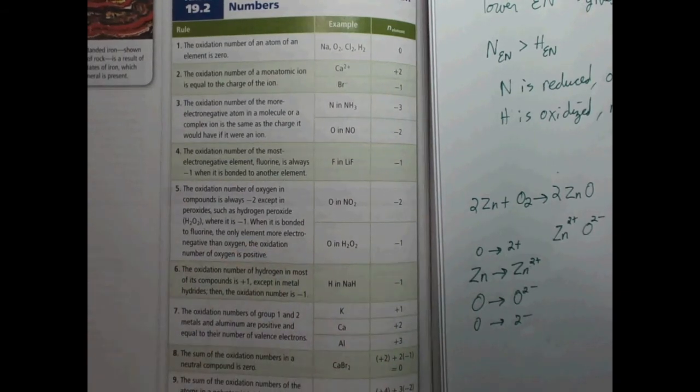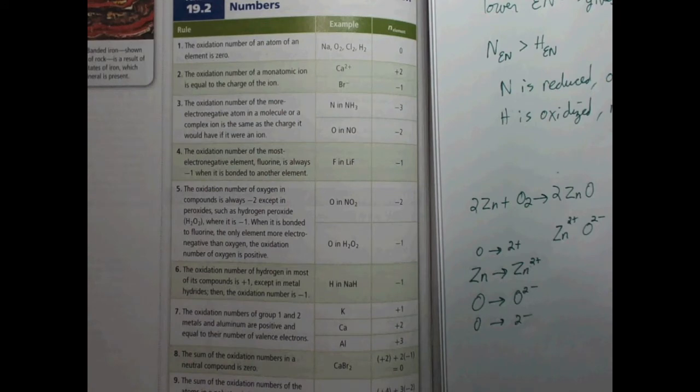And actually, when oxygen is bonded to fluorine, the only element more electronegative than oxygen, the oxygen actually becomes positive. So it goes down in terms of electronegativity. Remember, the most electronegative one pulls the electrons away. Oxidation number of hydrogen in almost all compounds is +1, except in metal hydrides, where it's -1.